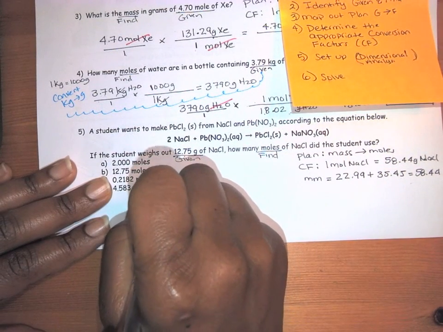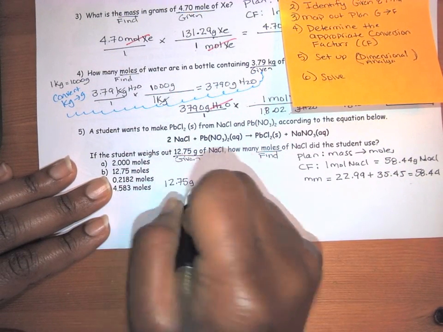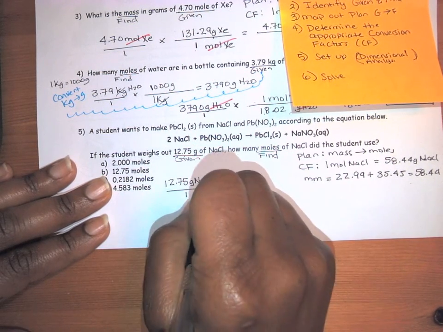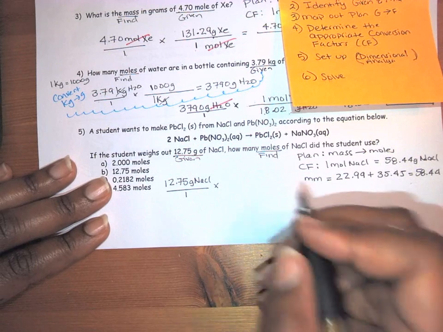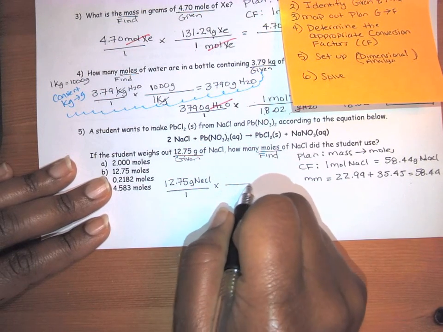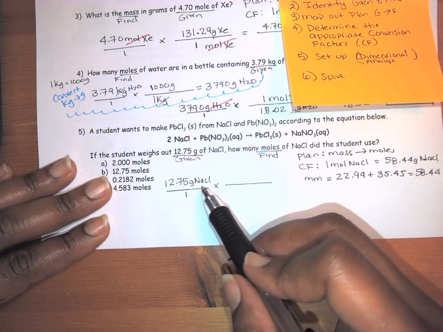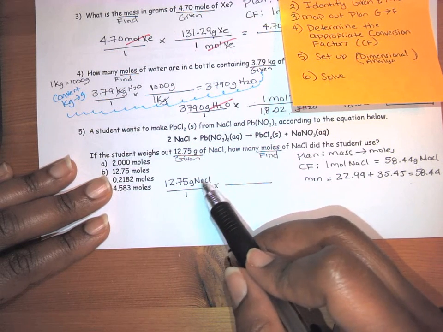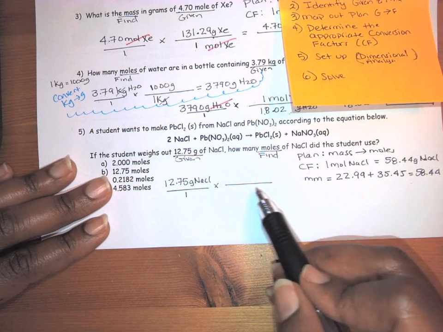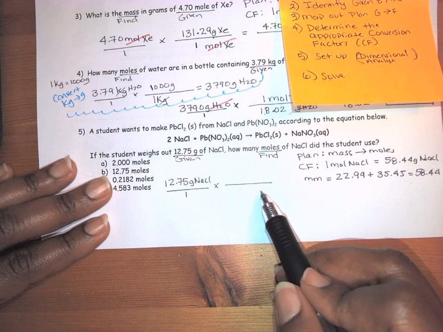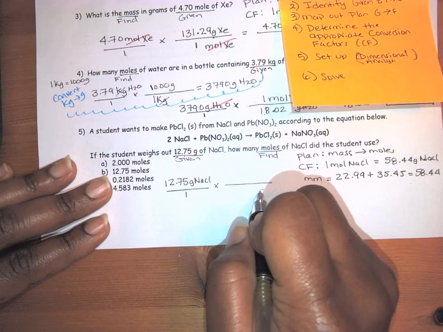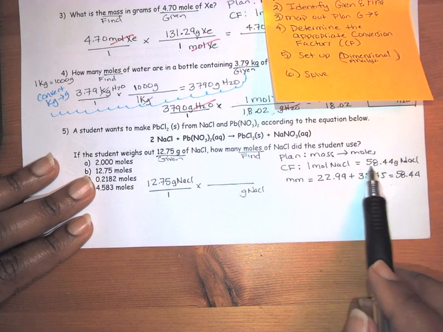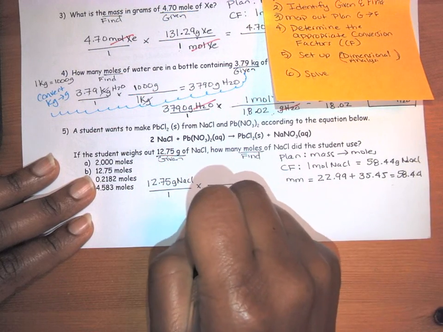So I'm given 12.75 grams. My units of mass are in grams, so I don't need to change that. Yay. And then the next thing I want to do is set up my conversion factor. So I'm starting off with, or I'm given the grams of NaCl. I don't want to keep that. I want to cancel that. So if I want to cancel it, I need to make sure that in my conversion factor, grams of NaCl is in the opposite position. So I'm going to put grams of NaCl here. And then which part of my conversion factor has grams of NaCl? Oh, there it is, 58.44.